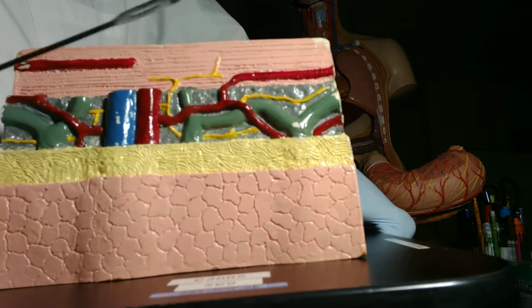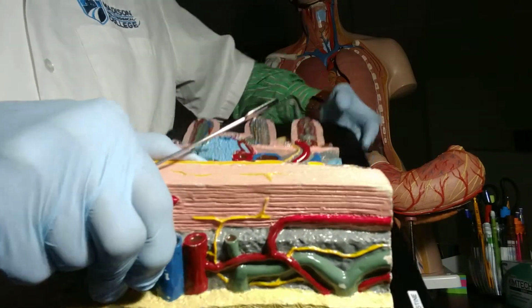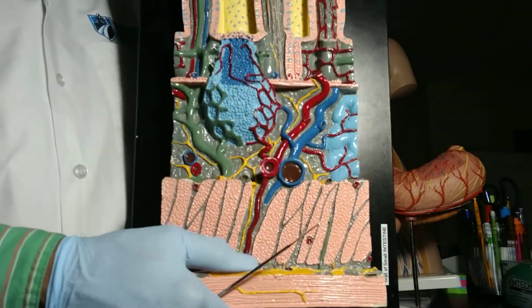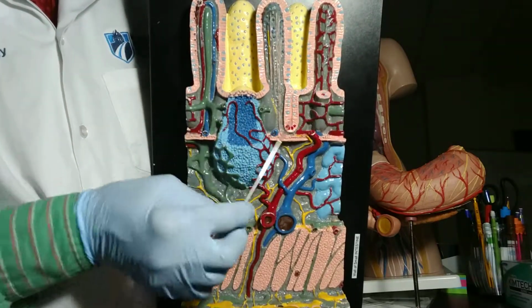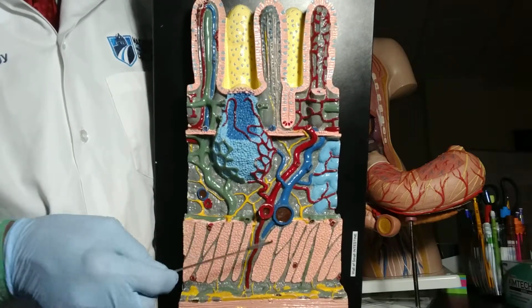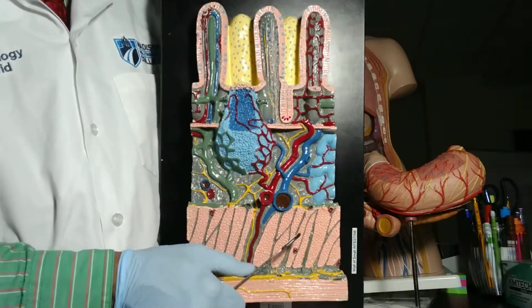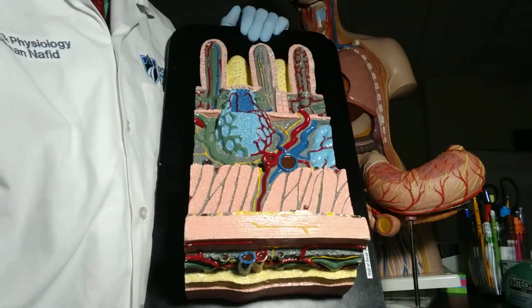and the serosa. So going back and just to summarize and show you the layers of the small intestine, we have the mucosa, muscularis mucosa, submucosa, and the muscular layer, and on the bottom we have the serosa.